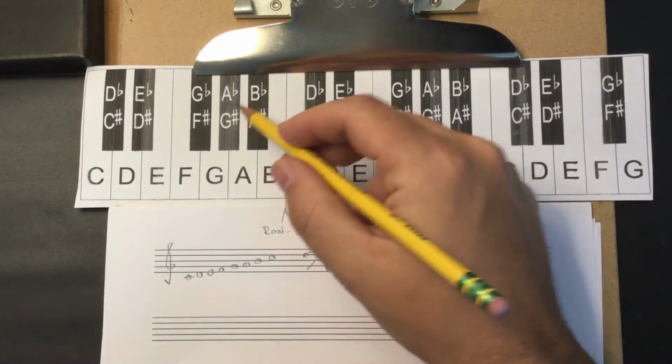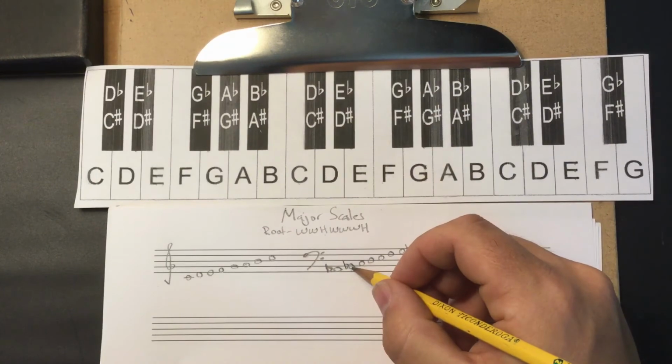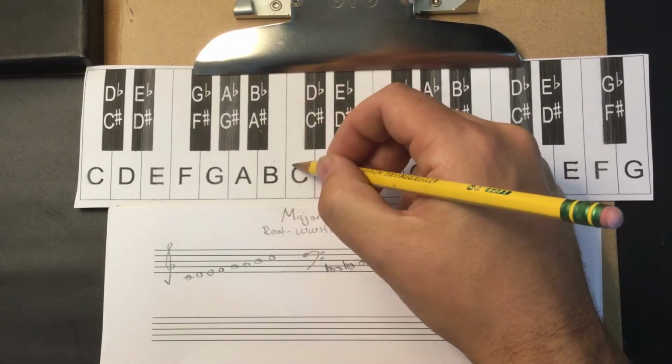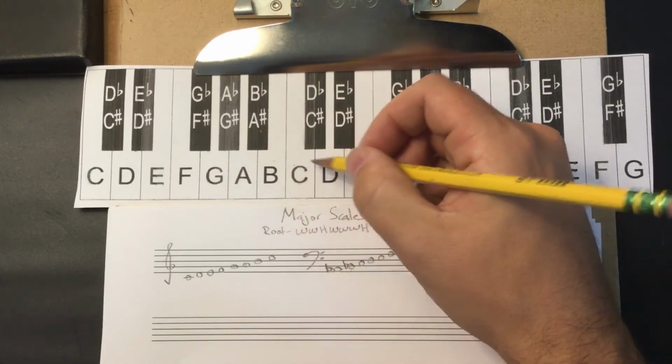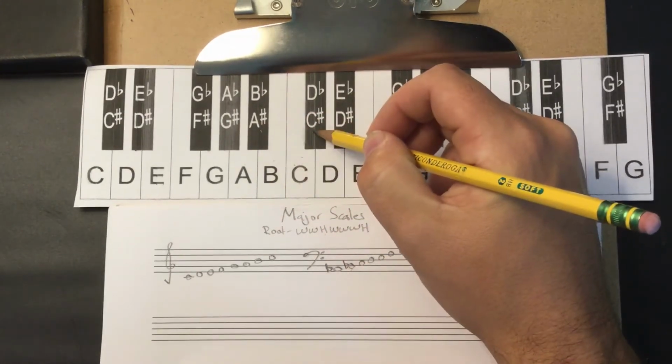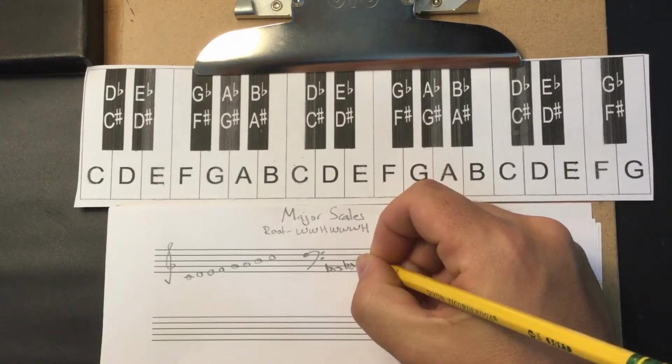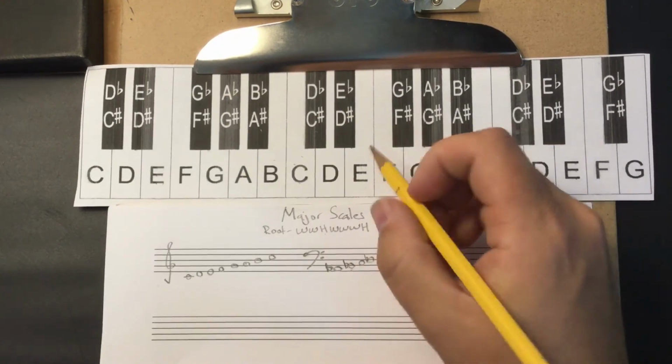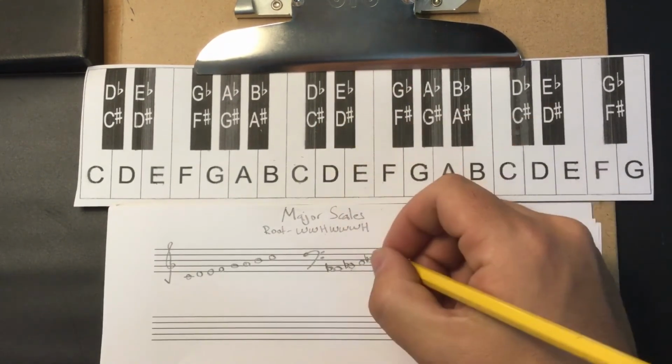So, A flat up to B flat. Okay, a whole step up from B flat. I skip B, I go to C. Cool, that's a C natural. Half step is our next step. So we went whole, whole. Here's the half. So D flat. And whole step to an E flat.